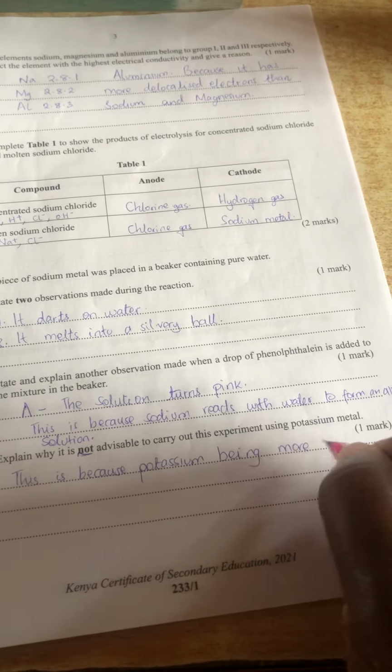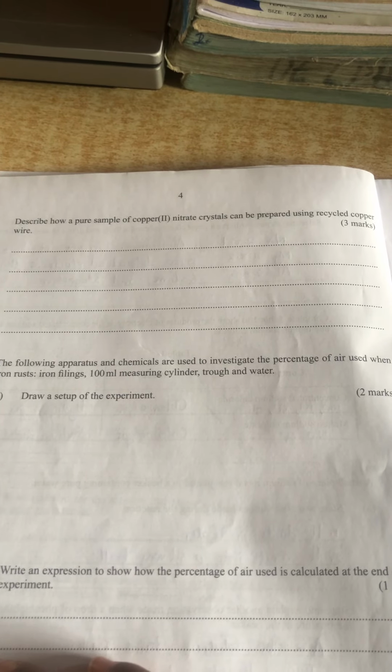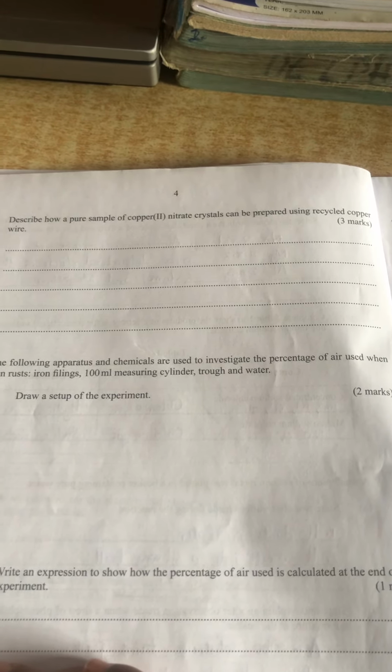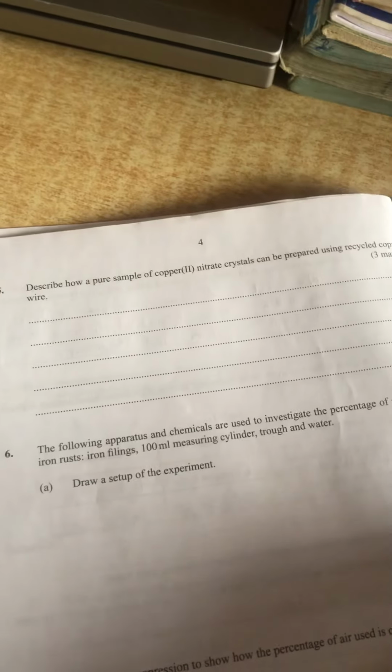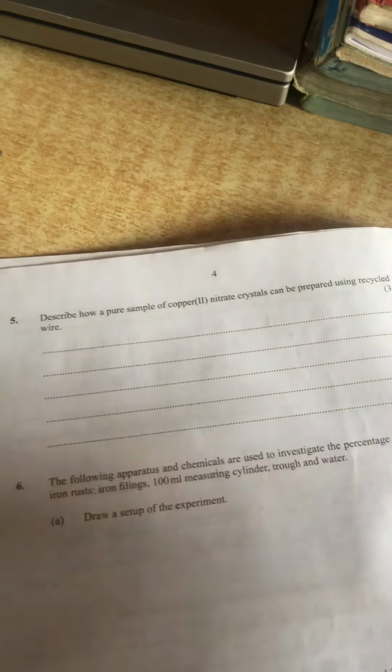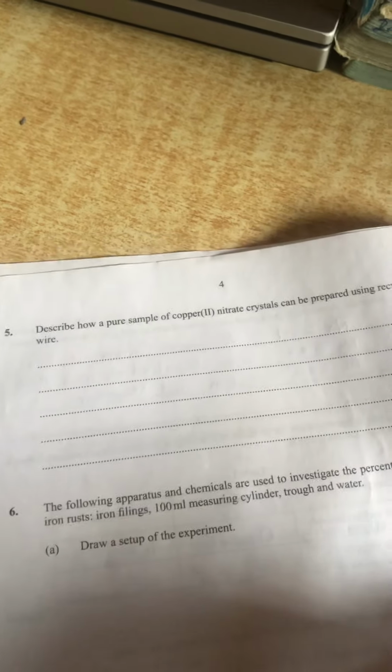Moving on to question number 5. Question number 5 is describe how a pure sample of copper 2 nitrate crystals can be prepared using recycled copper wire. So here we are making a soluble salt of copper 2 nitrate, and the best option is to use a reaction between an acid and a base.